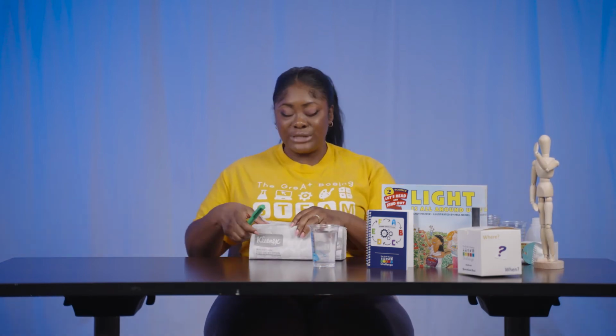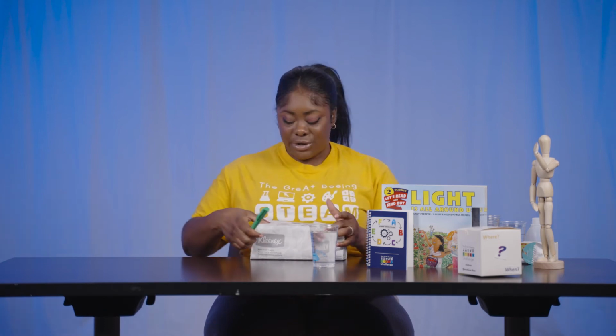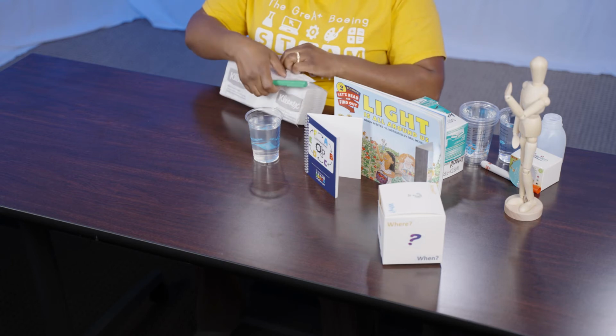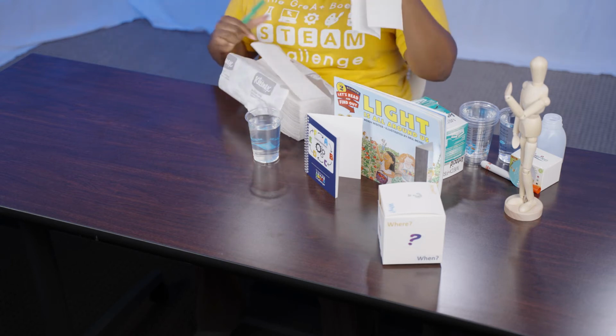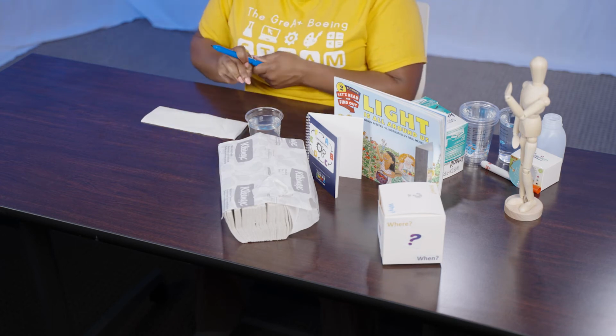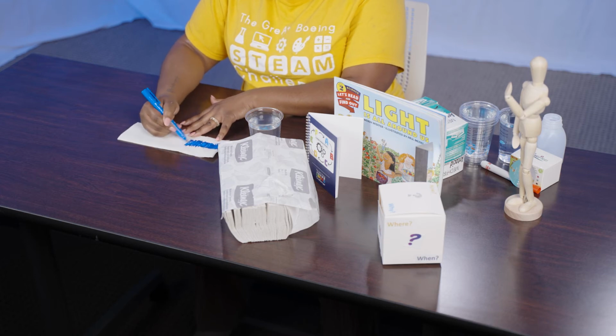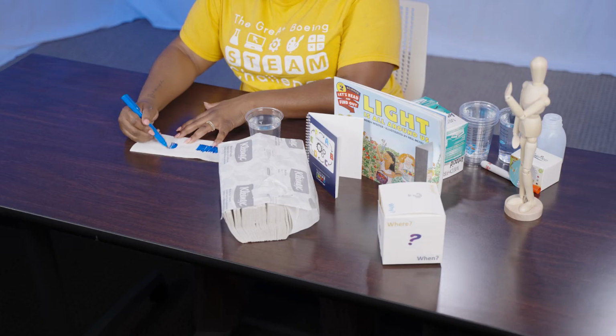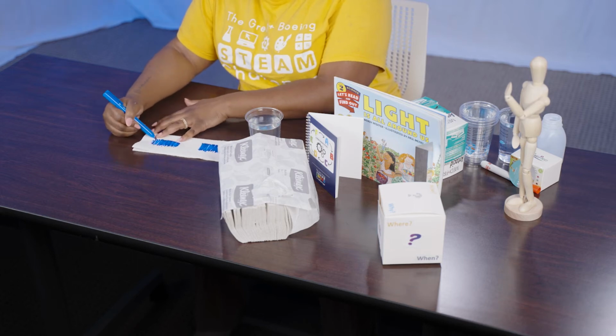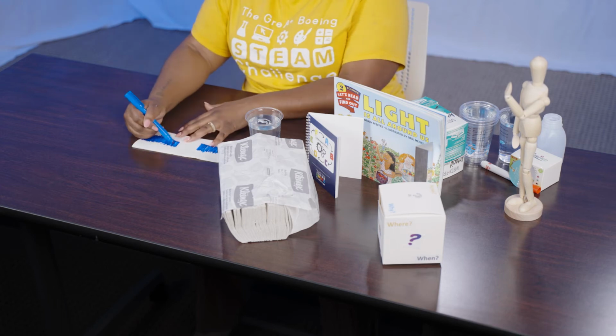Step 2, you are going to color the middle of your paper towel with a marker. Make sure you color it really well and leave a space in the middle empty, and then color the other side. Step 3, we are going to place 1/3 cup of water in your measuring cup.